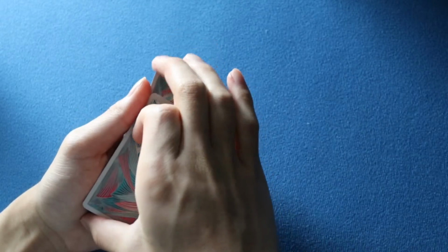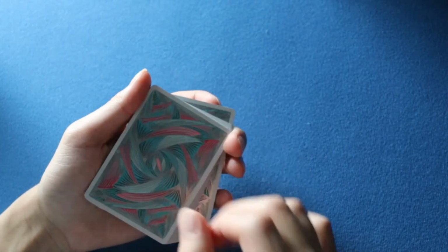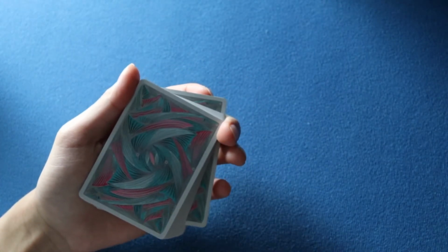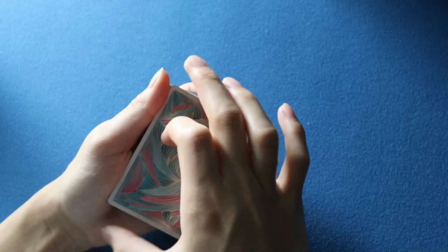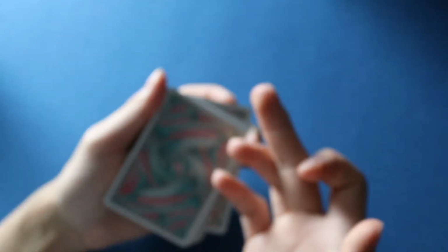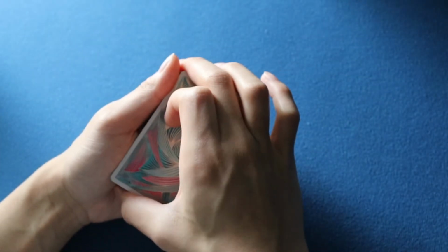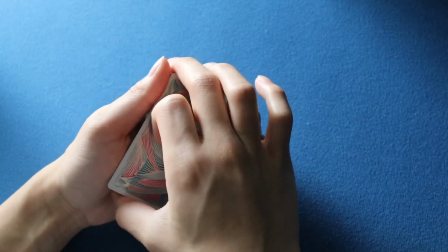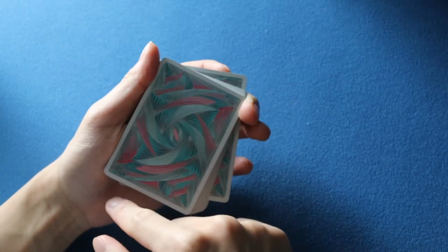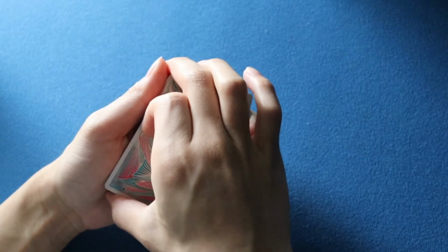So after you're done executing the diagonal jog, there are a couple of things that you should note down. One is that my right middle finger and my right thumb are actually close to the left corners of this deck over here, right? They're close to the corners, but they're not exactly on the corner.